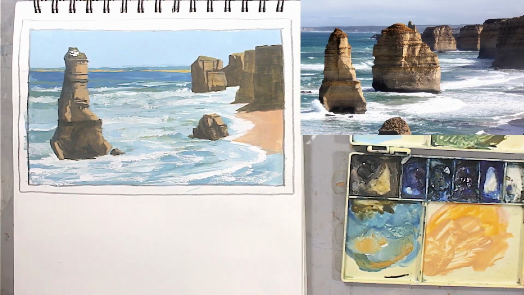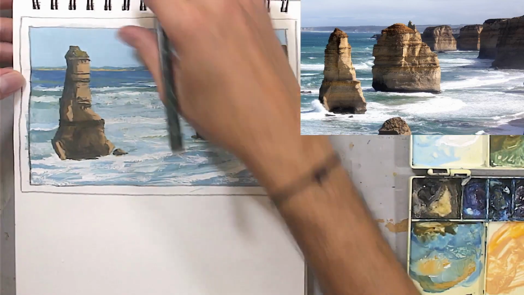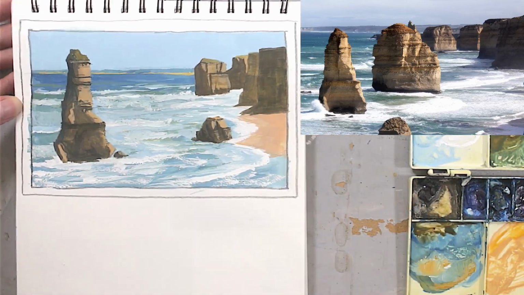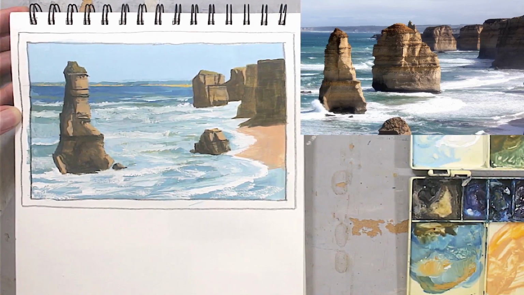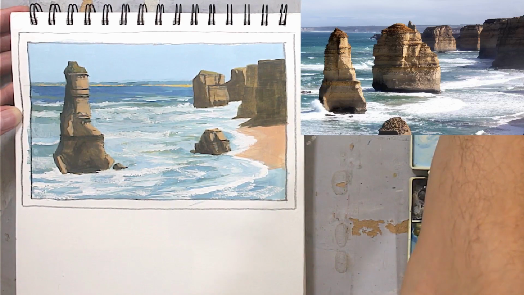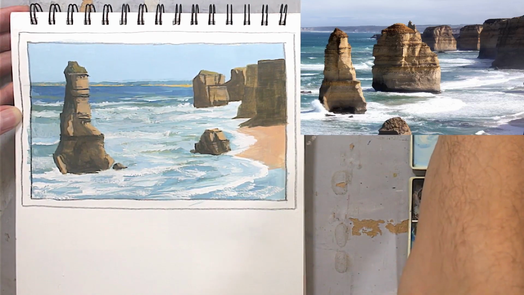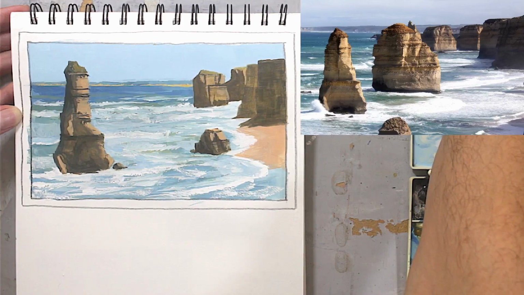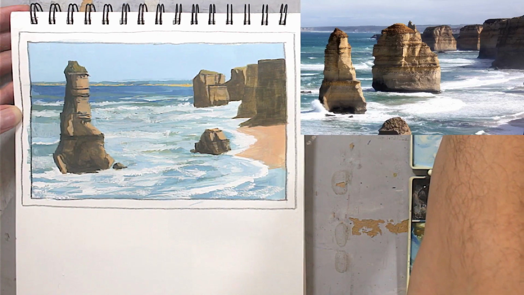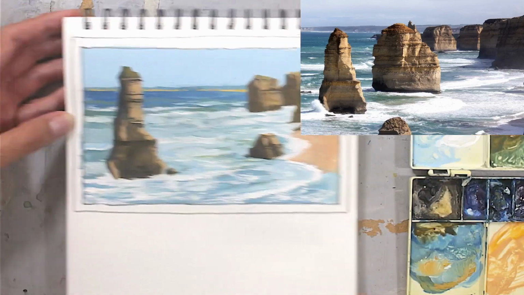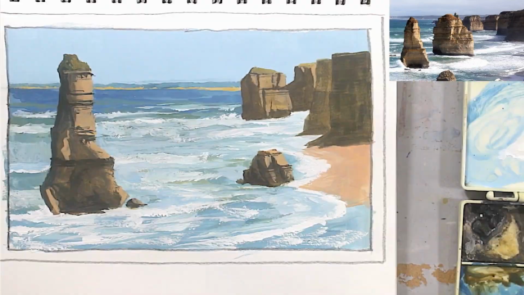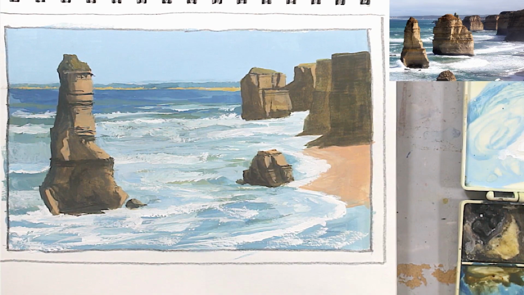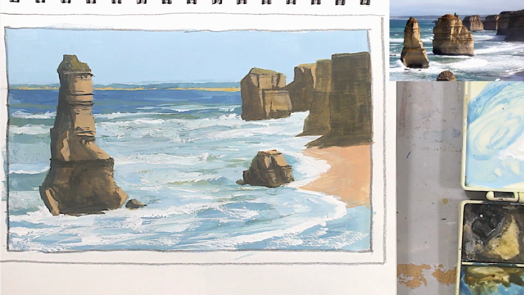And that's it. Again, the paint is not yet completely dry, that's why you see the reflection here. Now you should not see it. I hope you liked this demo or painting process. Let me reduce the size of the photo and zoom in here so that you can see this more clearly. So that's how you would paint the rocks on the seashore.